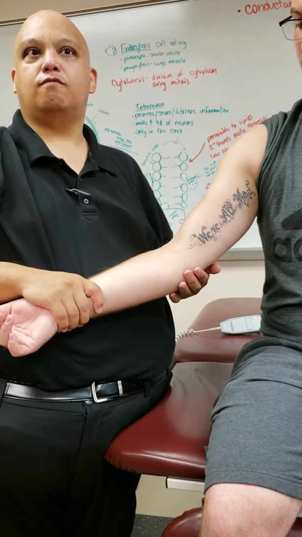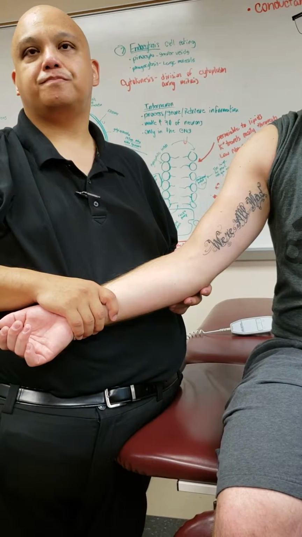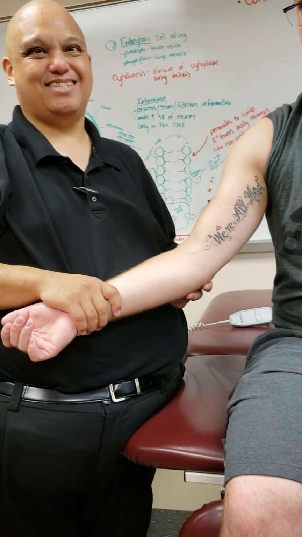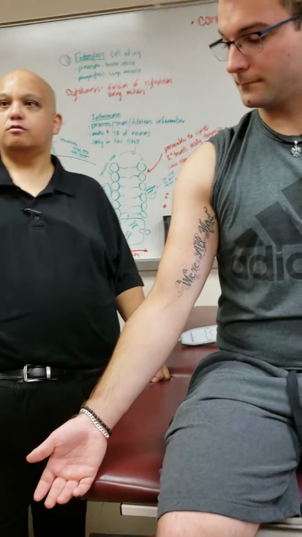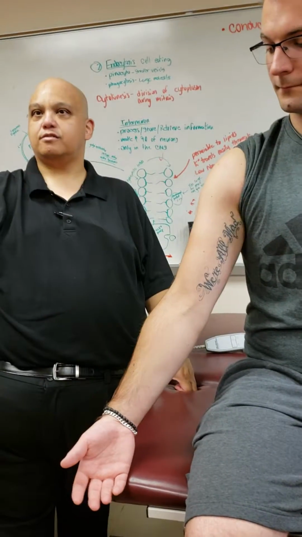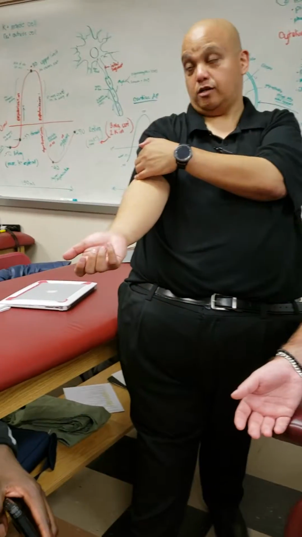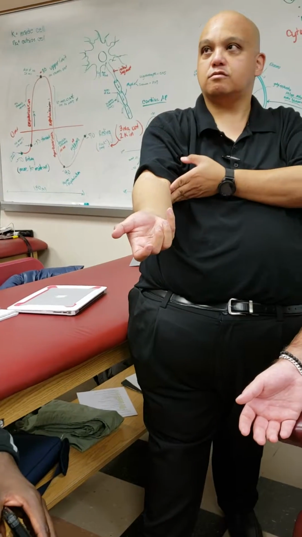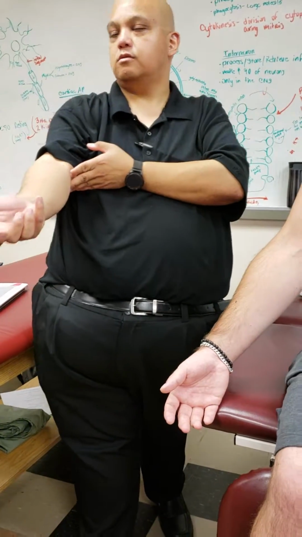Does it check what valgus or varus stress? Varus stress. It's lateral. Which direction is valgus? Medial or lateral? Medial. Which direction is varus? Lateral. Good. So if you can imagine where the lateral collateral ligament is, or radial collateral, if a force tries to bend your elbow this way, that would check that force. Okay, so it checks varus force.